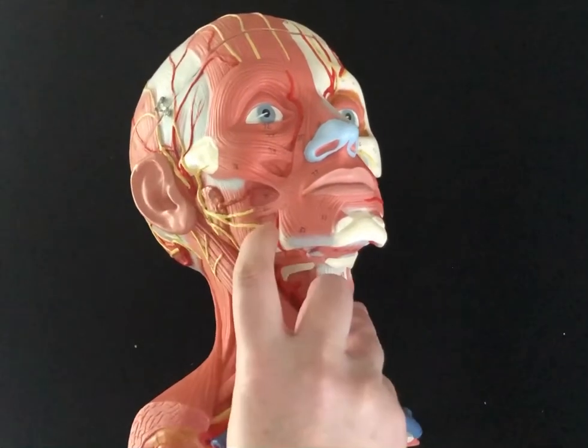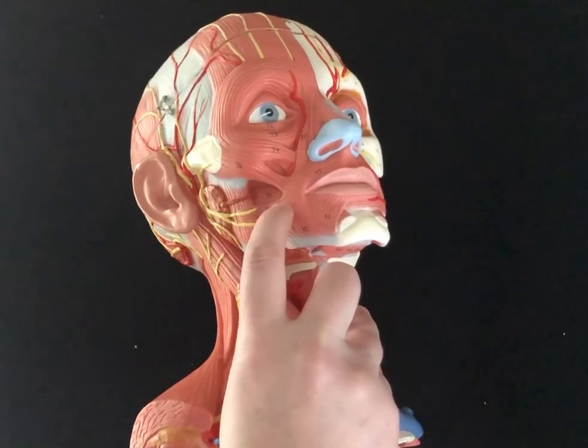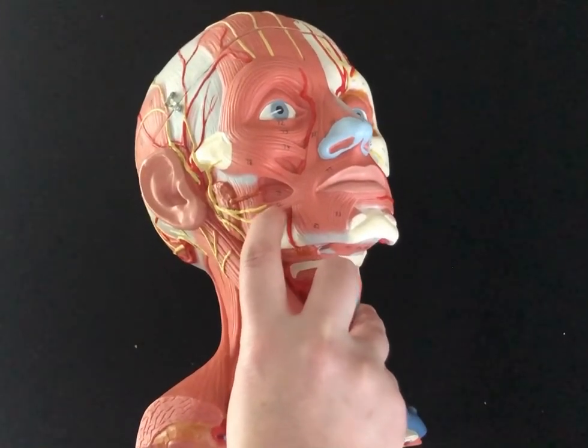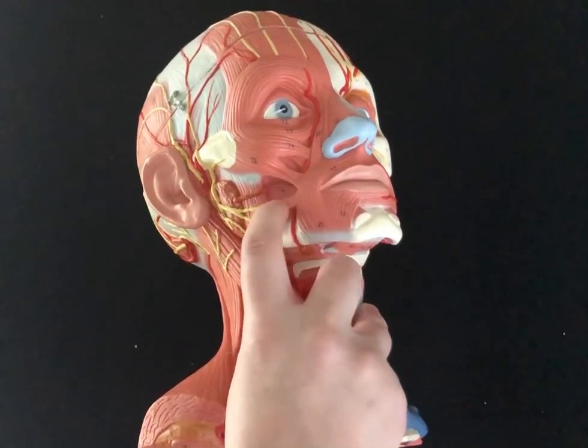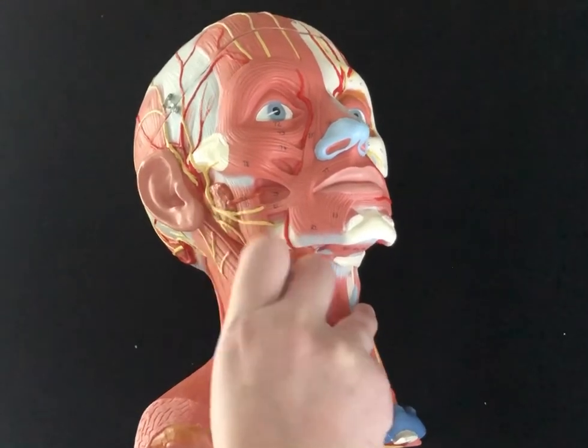If you want to look indifferent, you would contract your risorius, which basically goes from the corner of the mouth and pulls it straight back towards the ear.